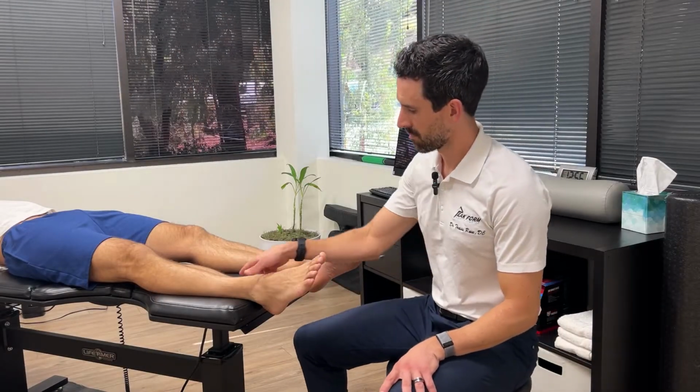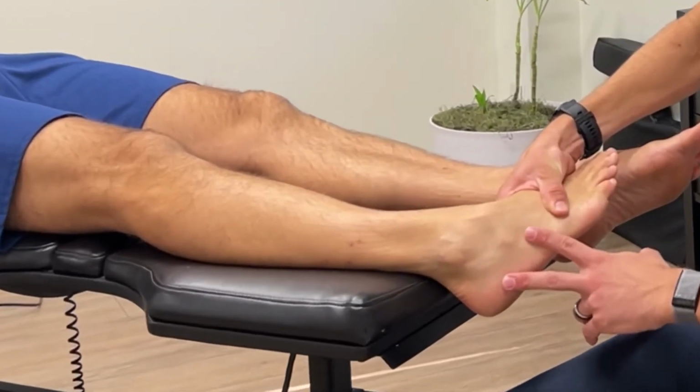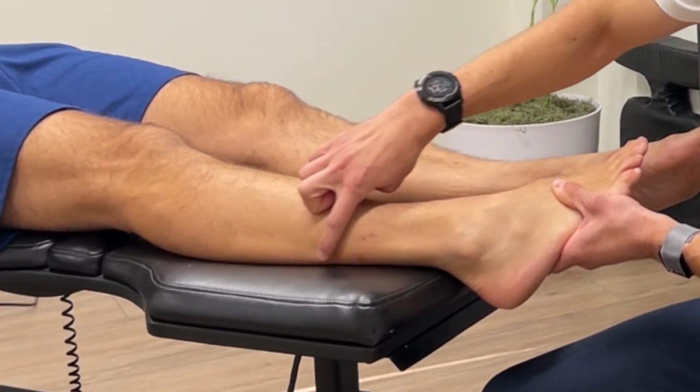But what we'll go through is an exam of the foot and what we look for in patients who are experiencing pain on the outside part of their foot and ankle area, and we'll point out some of the risk factors and some of the causative factors of peroneal tendinopathy. With peroneal tendinopathy, most patients will feel pain more on the outside part of their heel, ankle area, and may have pain that comes all the way up towards the side of the lower leg.